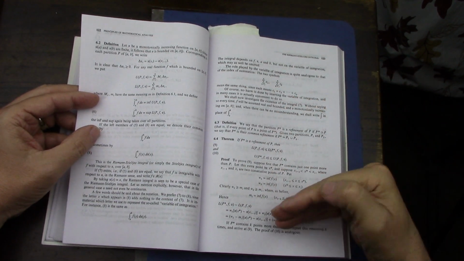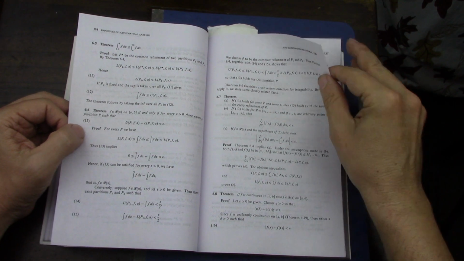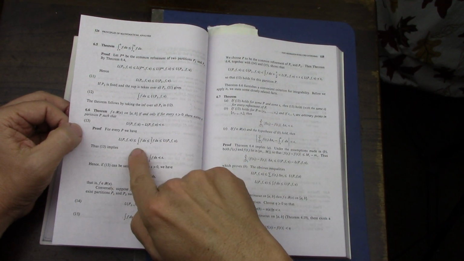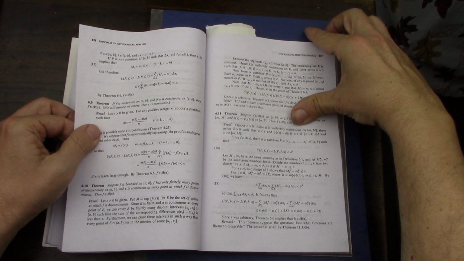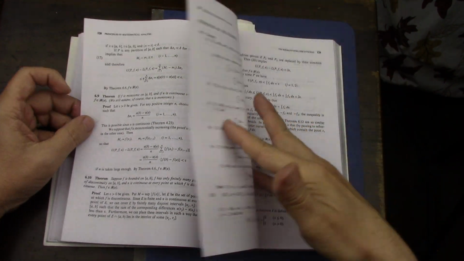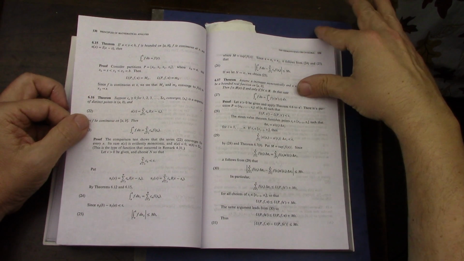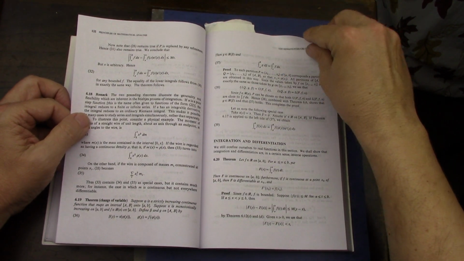Then, of course, upper and lower sums, upper and lower integrals, and then the relationships between them. Right? Upper integral, lower sum, upper sum. A particularly clear part of Baby Rudin.